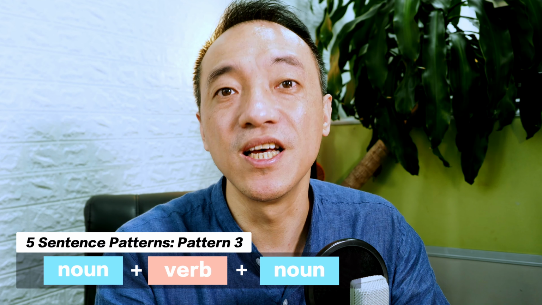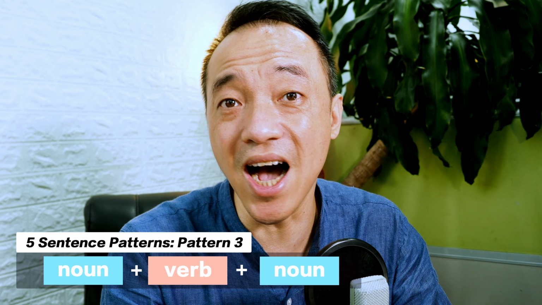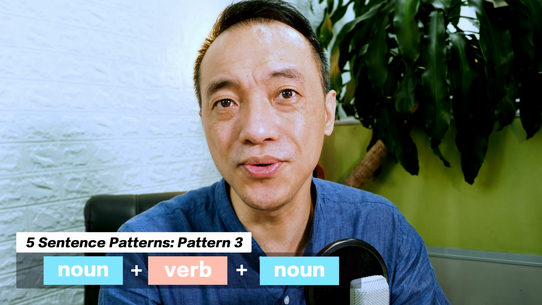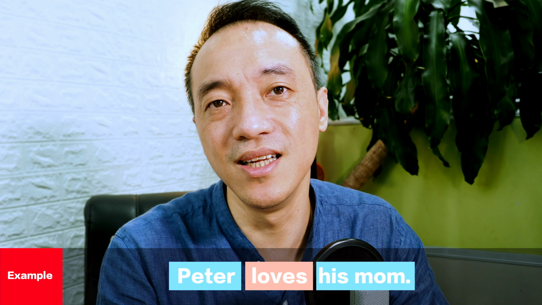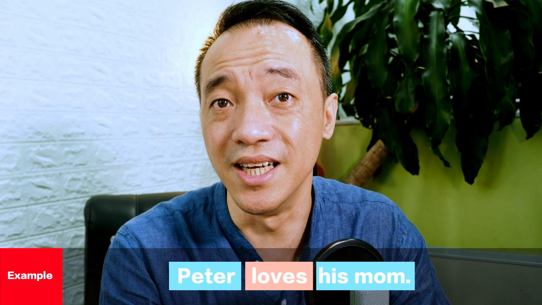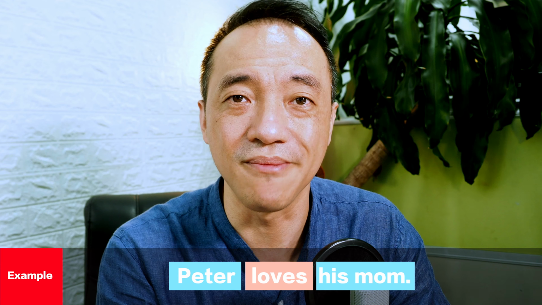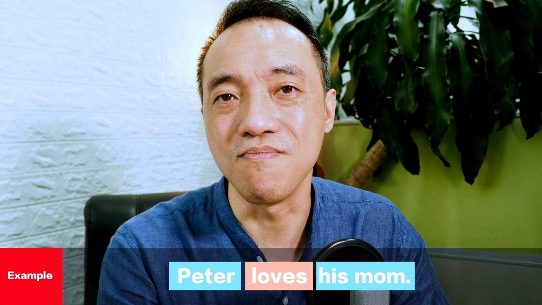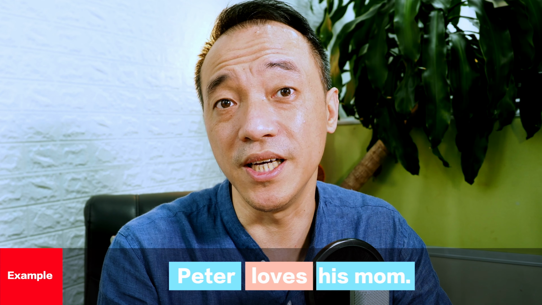Now we are going to pattern number 3. A noun plus a verb plus another noun, which is blue, red, blue. Let's take a look at this example. Peter loves his mom. Peter is a blue, loves is the color red, which is a verb, and his mom is a noun, or simply a blue. So these form pattern number 3, blue, red, blue.